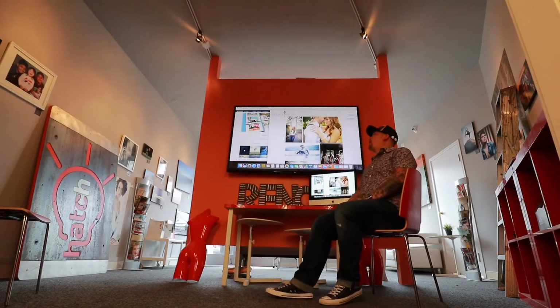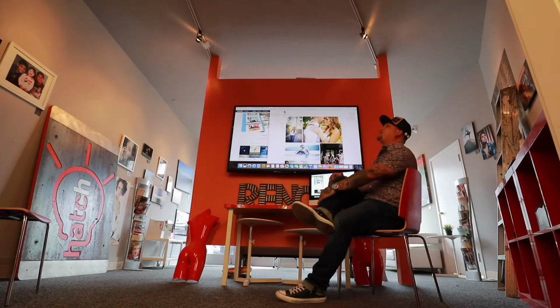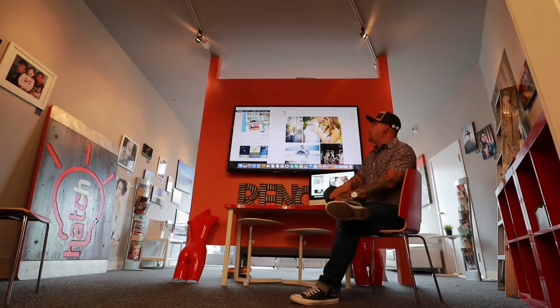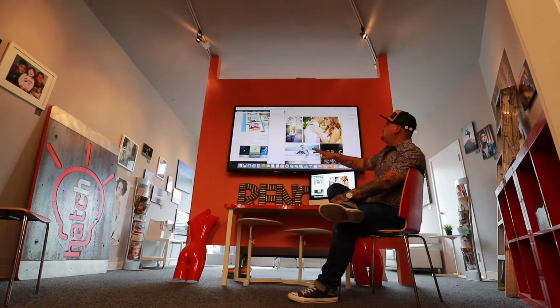So this is part of our every 2-week workshop, meetup, or something with Hatch. All right, so we have the Mac tied to the TV, so everything we'll do on the Mac you guys will see on the TV, so you can see a little bit easier.